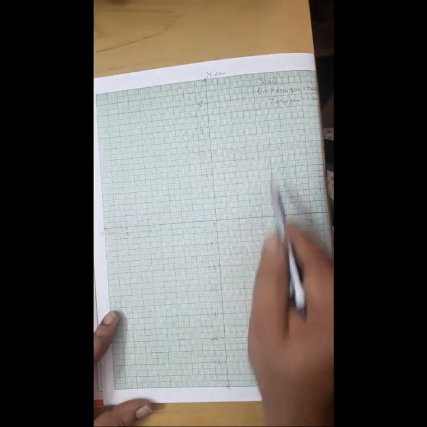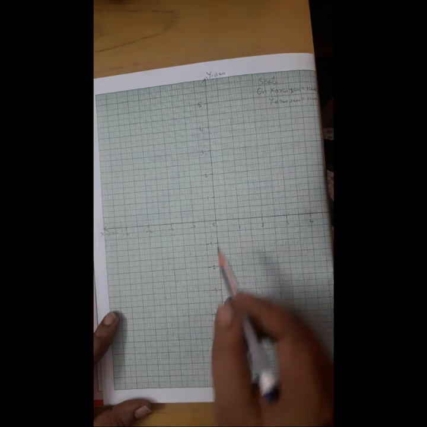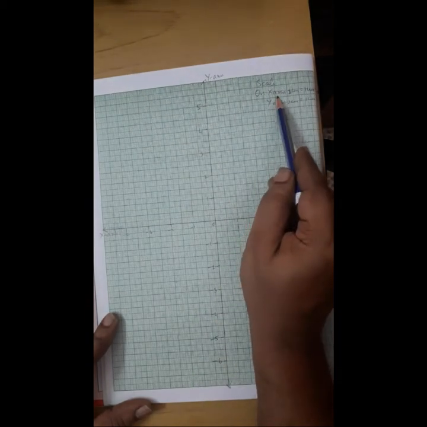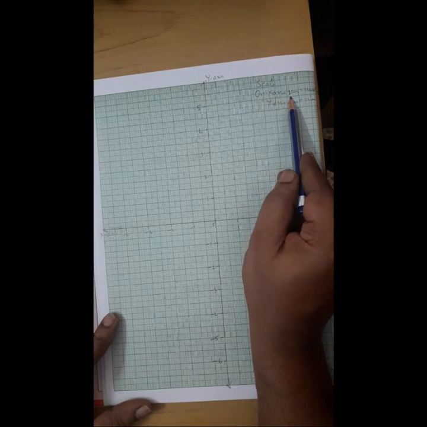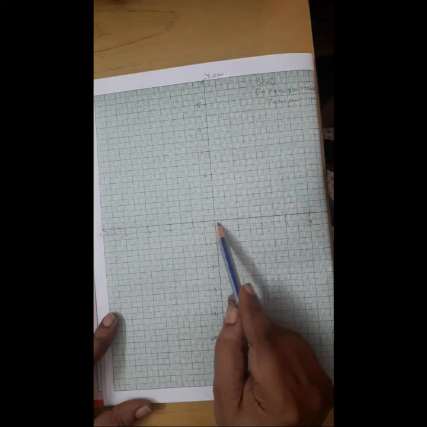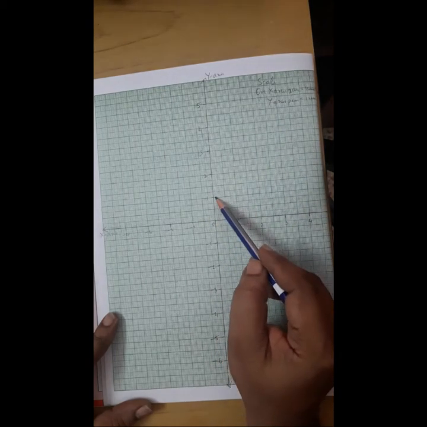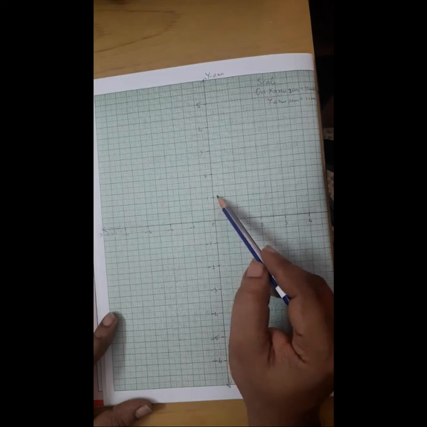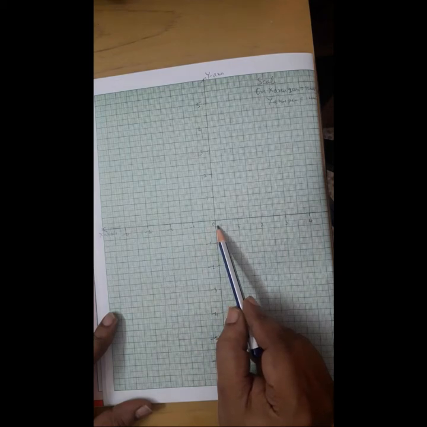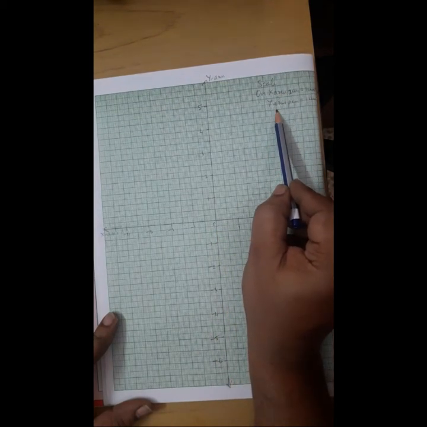It's just to space out the graph so that it looks bigger and better and neater. I've taken 2 centimeters equal to 1 unit as indicated on the scale over here. So on the x-axis it is 2 centimeters equal to 1 unit. See, one block is 1 centimeter here, and on the y-axis too I have taken 2 centimeters equal to 1 unit. So the y-axis is marked, the x-axis is marked, 0 is over here, and I've indicated the scale also on the x-axis and y-axis.